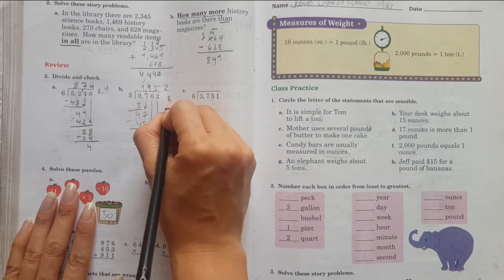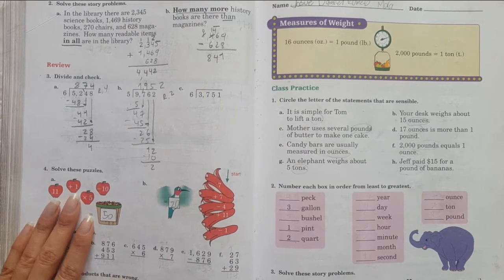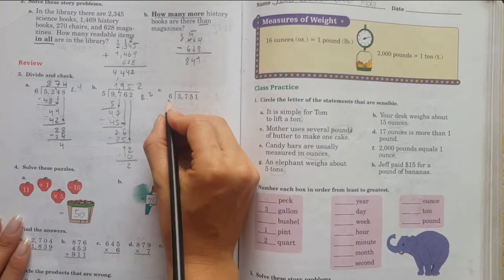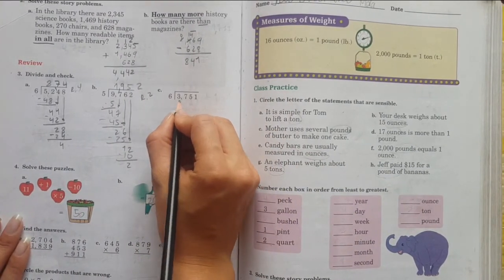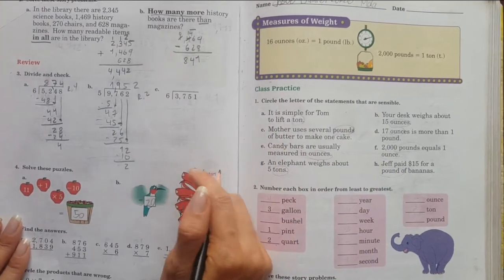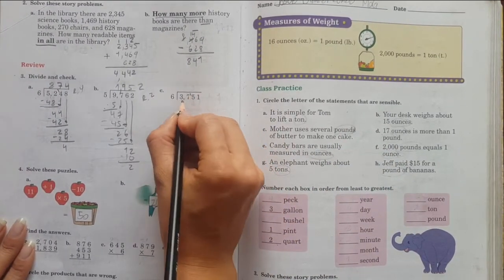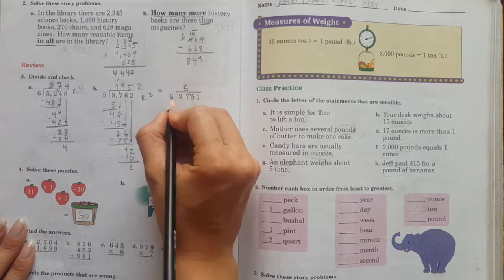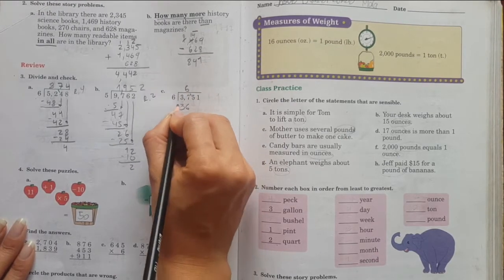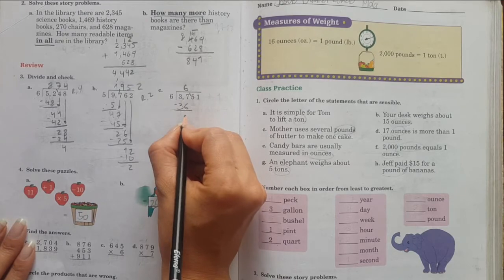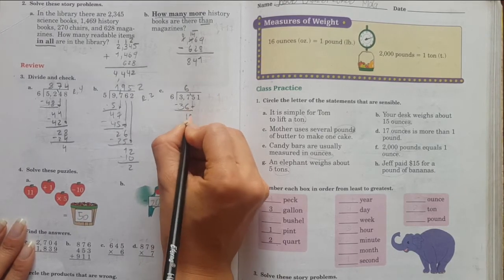1,942. Remainder, 2. Right? And here, how many times may I find 6 in 3? No, I can't. So I need to say, hey, come here and work with me. How many times may I find 6 in 37? 6. 6 multiplied by 6, 36. 37 minus 36, 1. What happened next? Bring down.